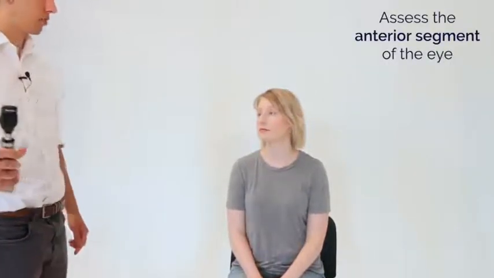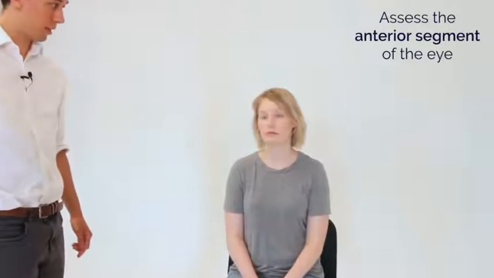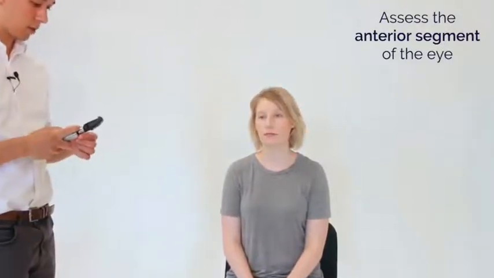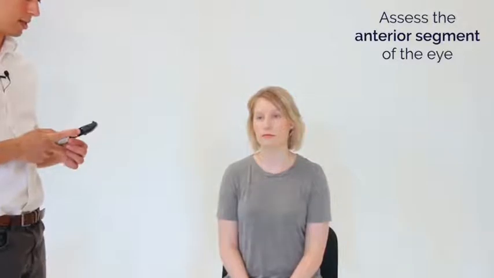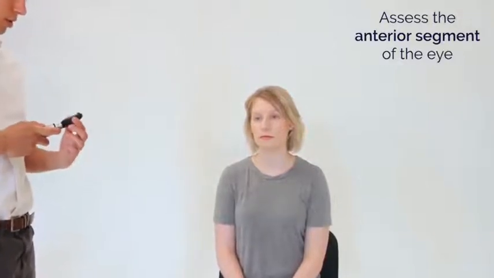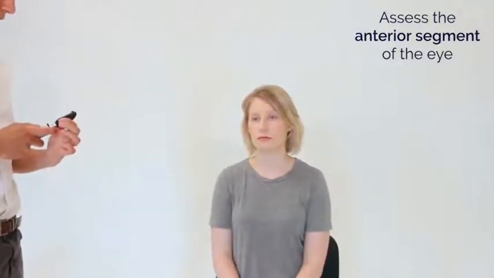Okay, Grace, I'm going to have a closer look at your eyes now with this machine here. If you could have a look for me in the distance over there, perhaps at the light switch. Okay. I'm going to come closer and there's going to be a bright light. I'll pop a hand on your shoulder so that we don't bump into each other.